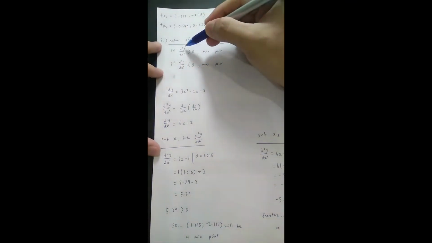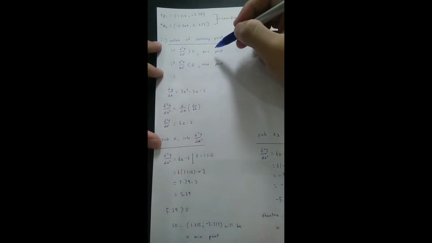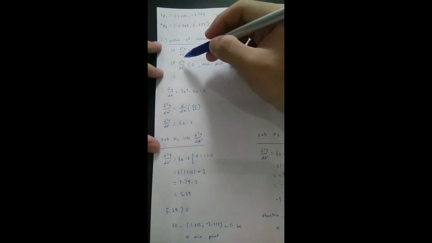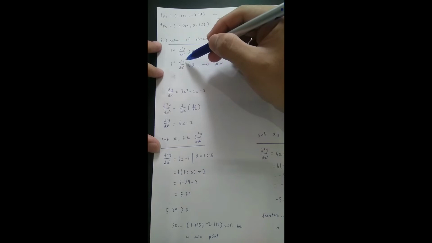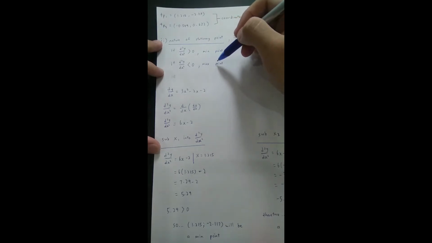If d squared y over dx squared is bigger than 0, it will be a minimum point. If it is smaller than 0, that point will be a maximum point.